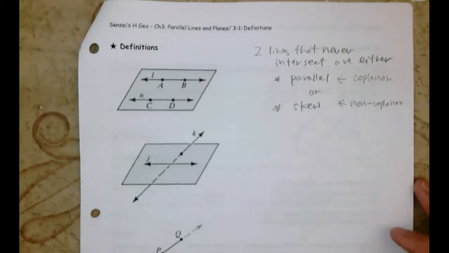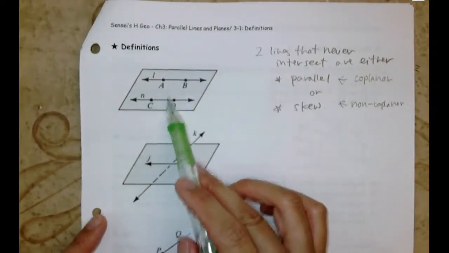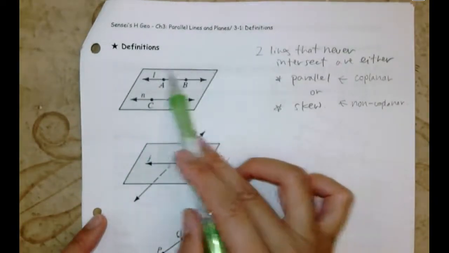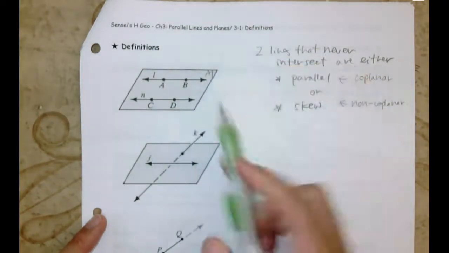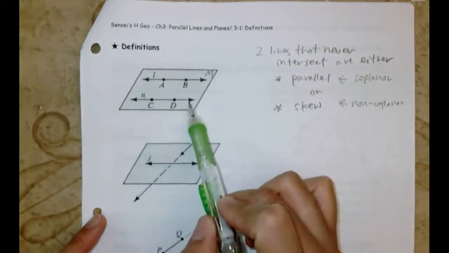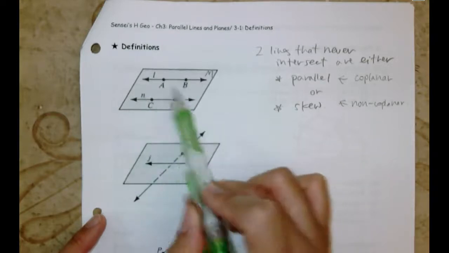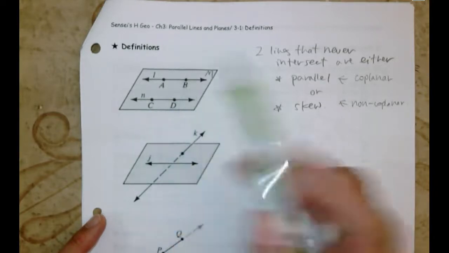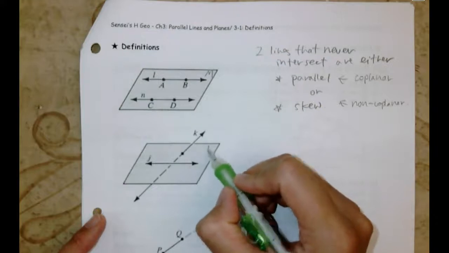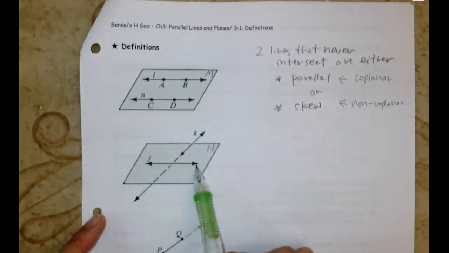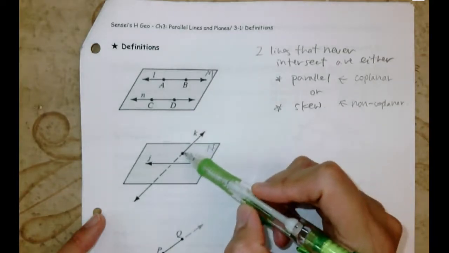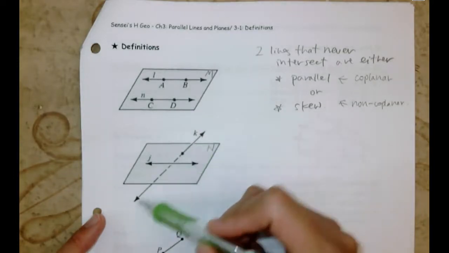Okay, that's the difference. These 2 lines are on this plane, let's call it plane M. These lines are in plane M, and they never intersect, they're parallel. So these are parallel lines. And look at this one, let's call this plane N. This line is on plane N. This line is intersecting with plane N at this point and going through it.